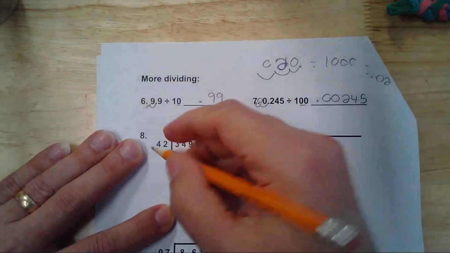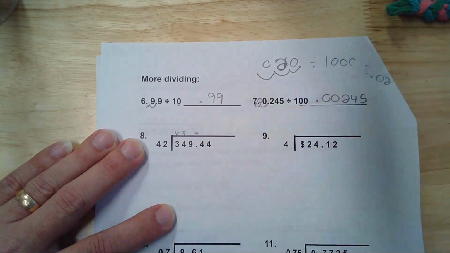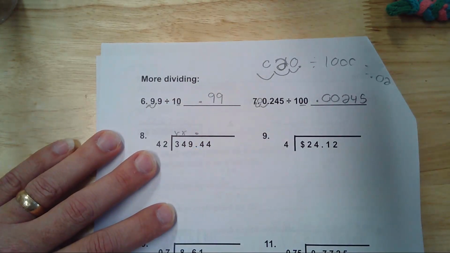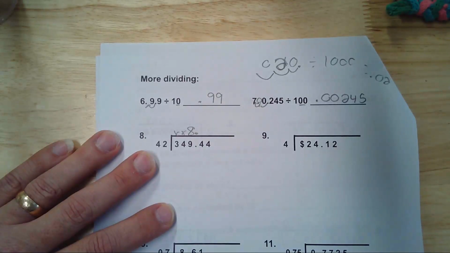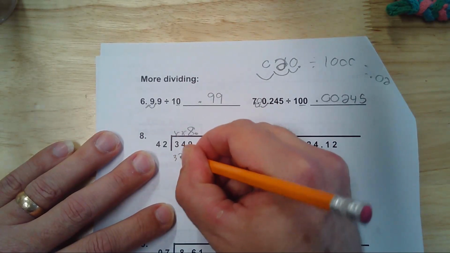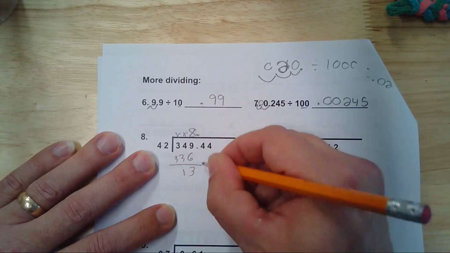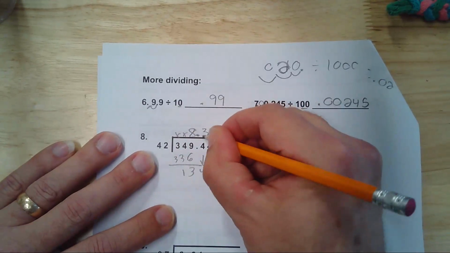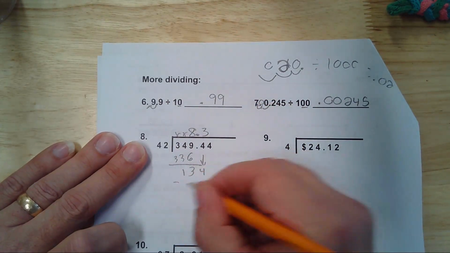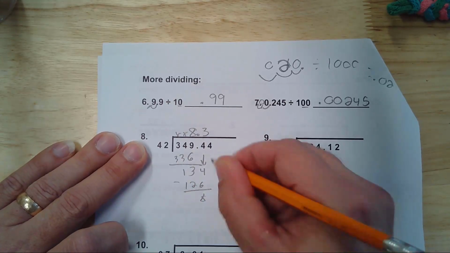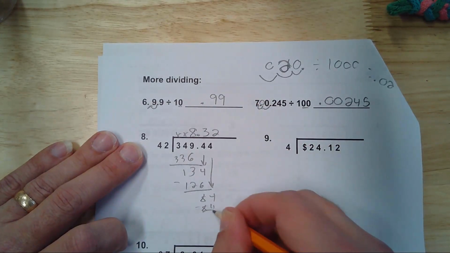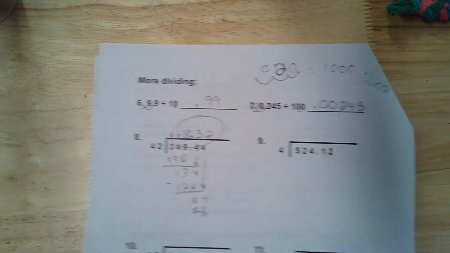Same thing tomorrow. So anyway, 42 doesn't go into 3, doesn't go into 34. 9 times 40 is 360. That's going to be too big right off the bat. So 8 seems reasonable. 336, a 3, a 1. I already got my decimal. 40 times 3 is 120. That would be 126. There's an 8, a 4, 42 into 84, 2 times. Terminates, 8 and 32 hundredths.